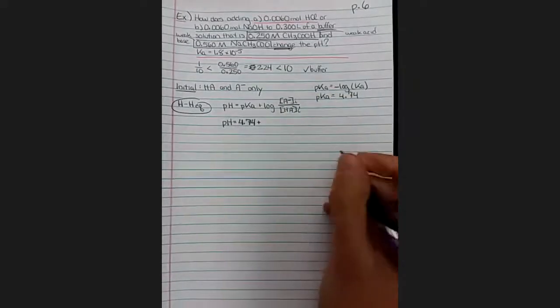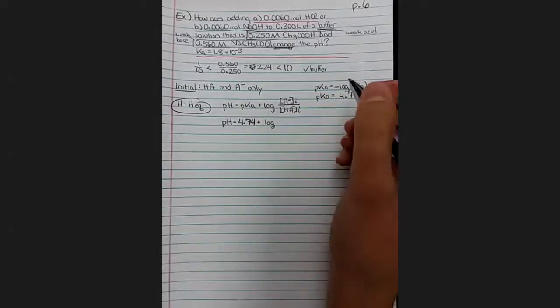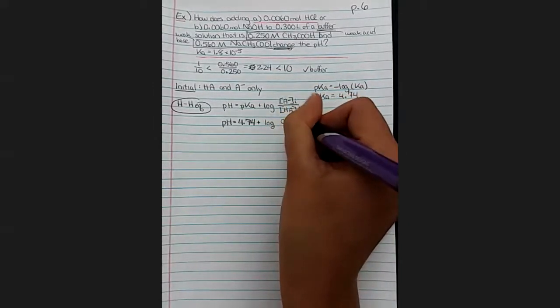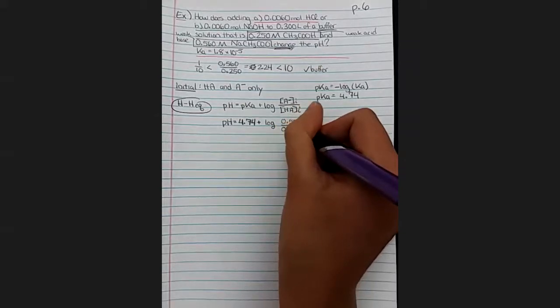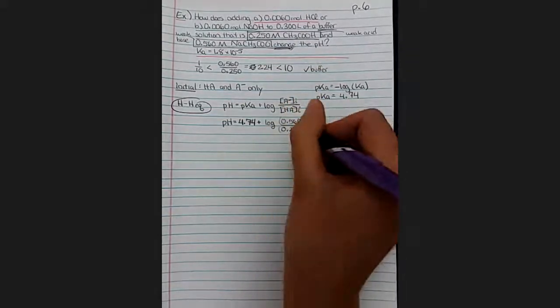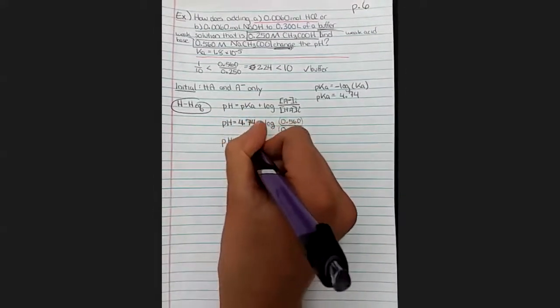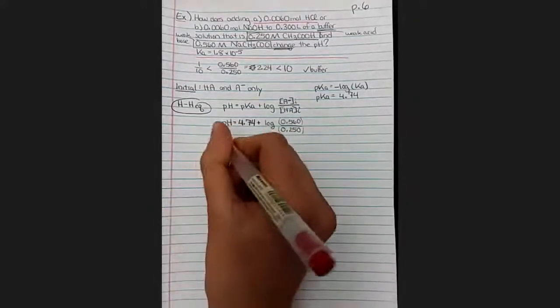pH equals 4.74 plus the log of the weak base concentration, 0.560, over the weak acid concentration, 0.25. Okay, plug it in. Calculator says 5.09 for the initial pH.